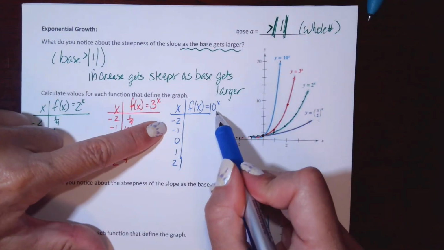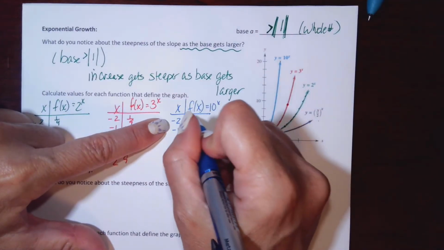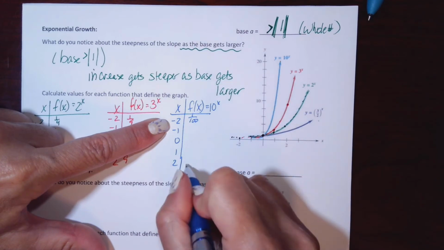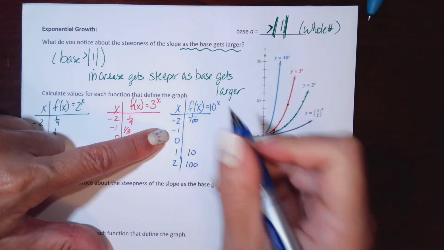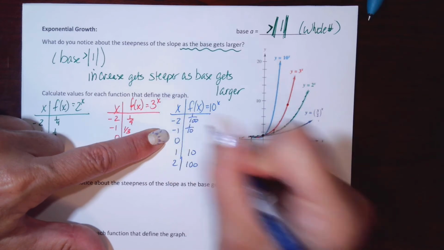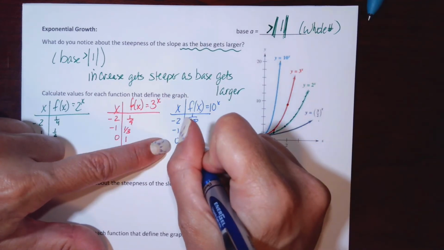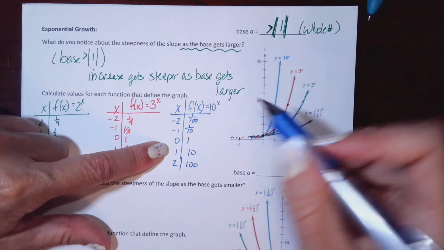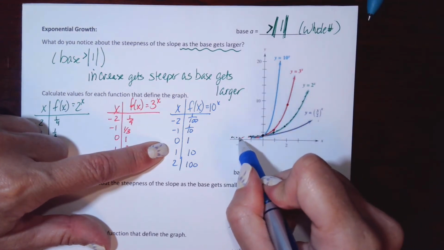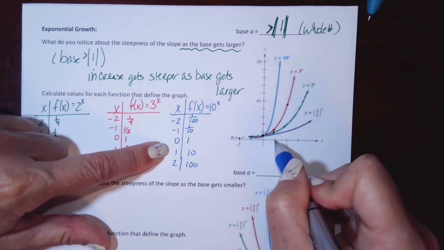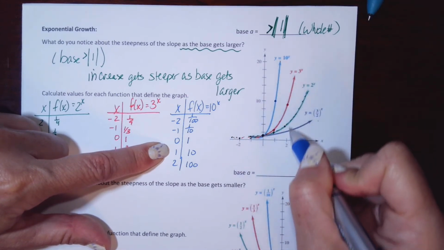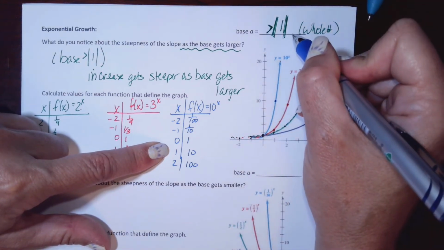Finally, 10 squared is 100, so 10 to the negative 2 is 1 over 100. Let's go ahead and fill that in down there. 10 to the first is 10. 10 to the negative 1 is 1/10. Anything to the 0 power is 1. So we've got teeny tiny fractions over here. It goes through our y-intercept at 0, 1. 10 to the first is 10. 10 squared is way off our graph up here at 100.